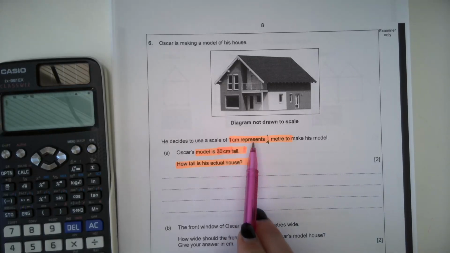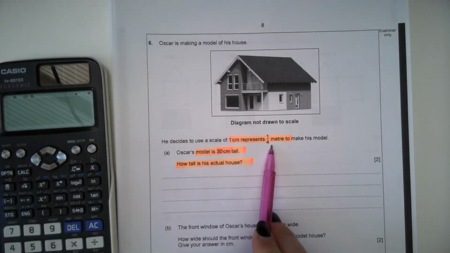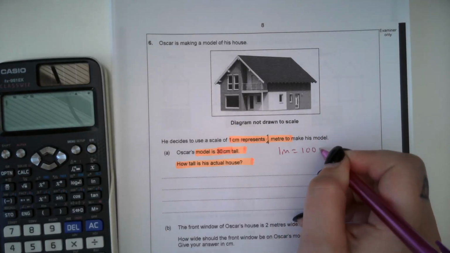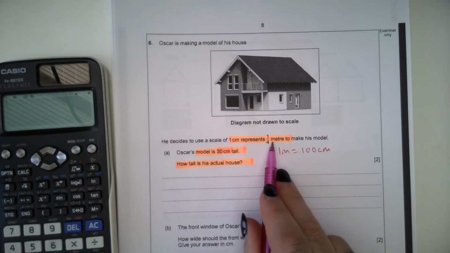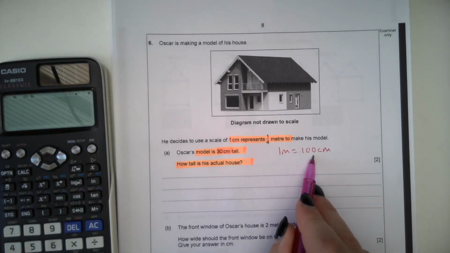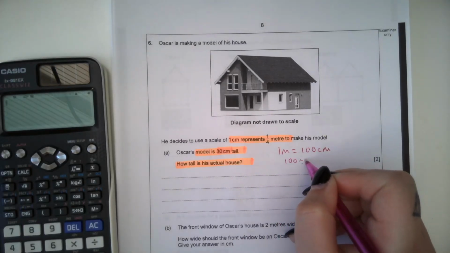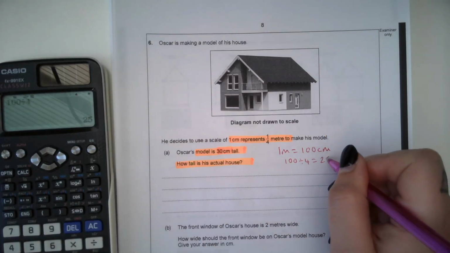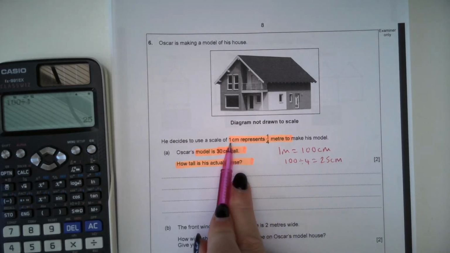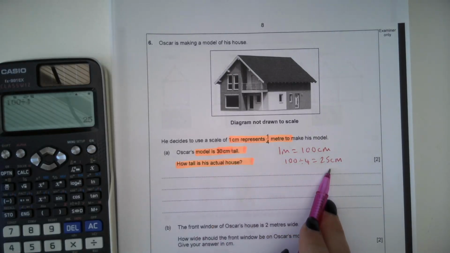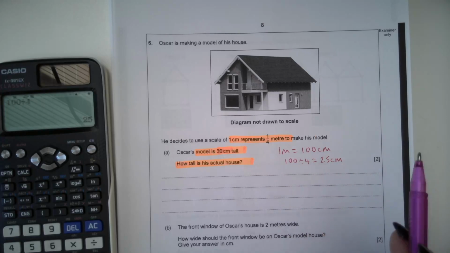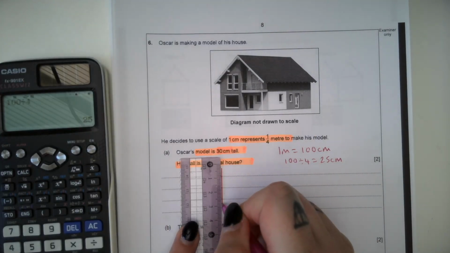Okay. So 1 centimetre represents 1/4 of a metre. Okay. So 1 metre is 100 centimetres. So 1/4 of a metre would be, in centimetres, 100 divided by 4. So 25 centimetres. So 1 centimetre on the diagram is 25 centimetres in real life. So we're going to convert his model height to his real life height. So I'm going to use a proportion table.